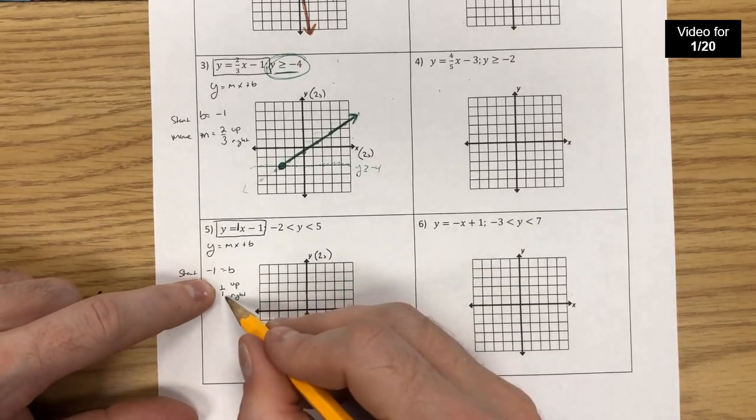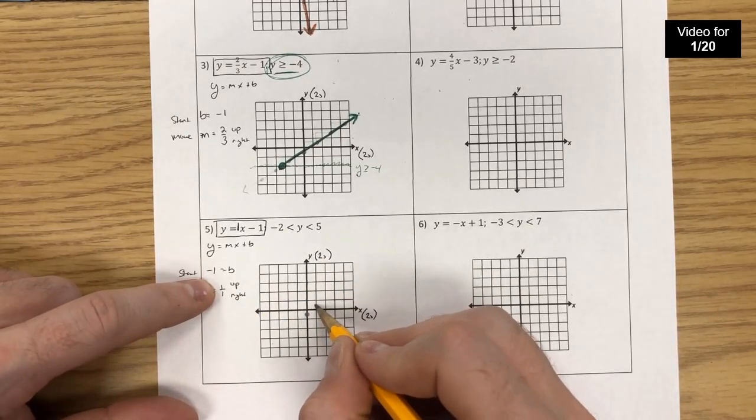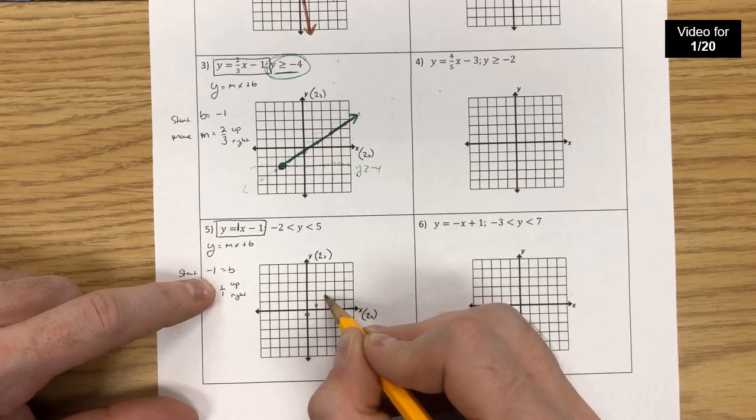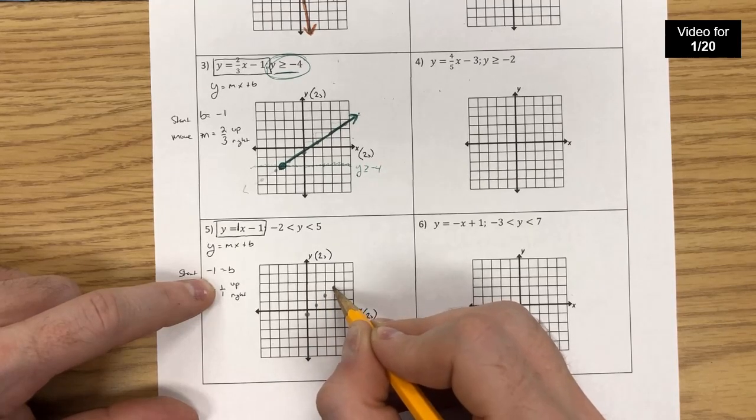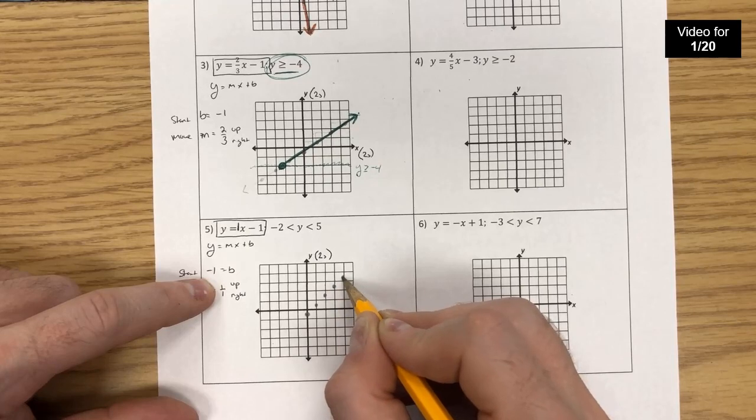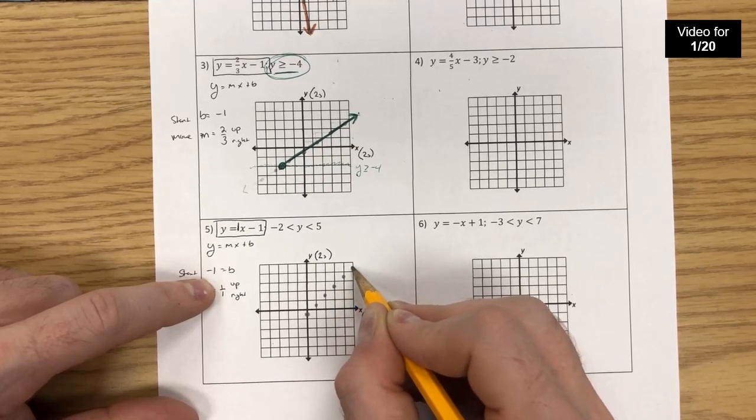And I'm going to go up 1 block, right 1 block. So up 1, right 1. Up 1, right 1. Up 1, right 1.